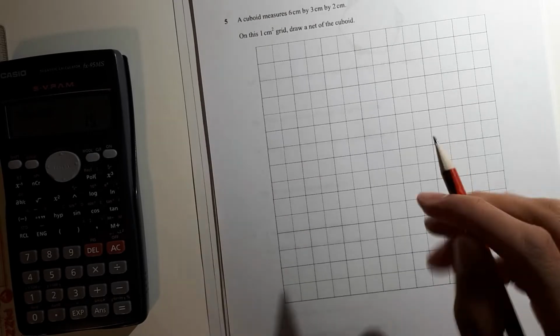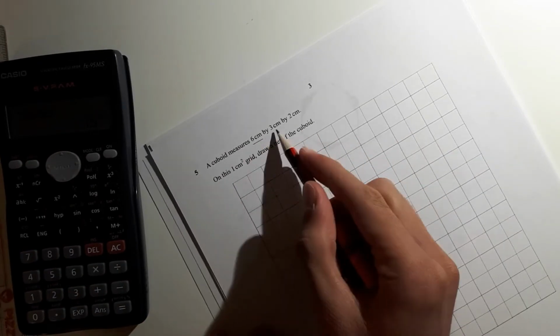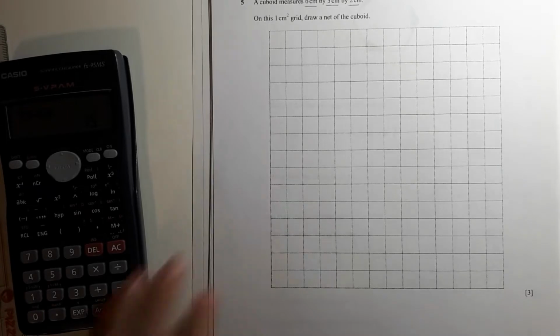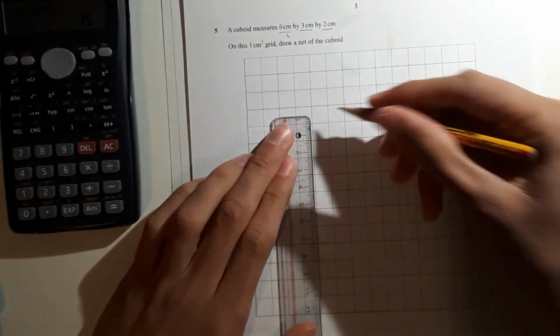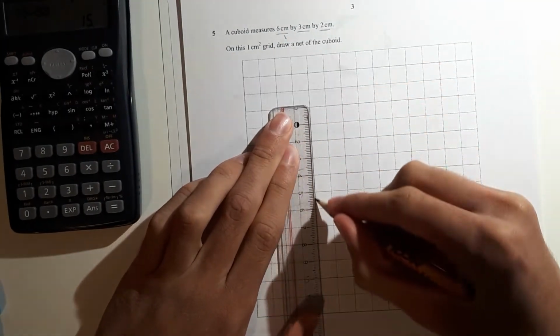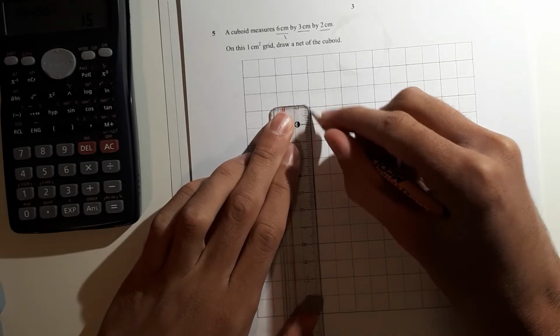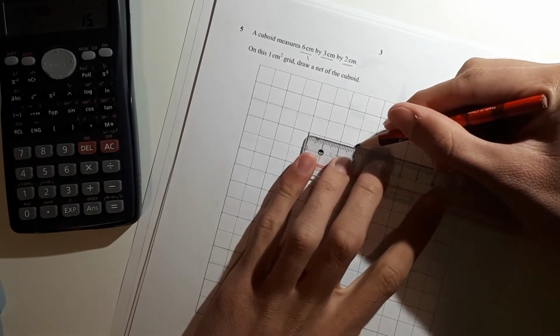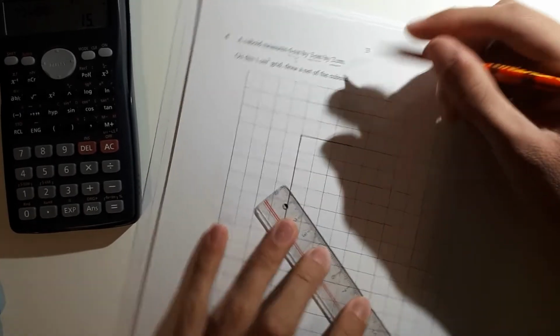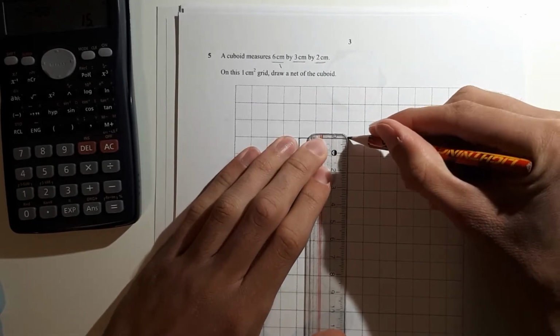So a cuboid measures 6 centimeters by 3 centimeters by 2 centimeters. On this 1 centimeter grid, draw a net of the cuboid. So firstly we have to draw the length, that is 6. So over here 6, and then we're going to draw the width, that is 3, over here, and then complete this part.